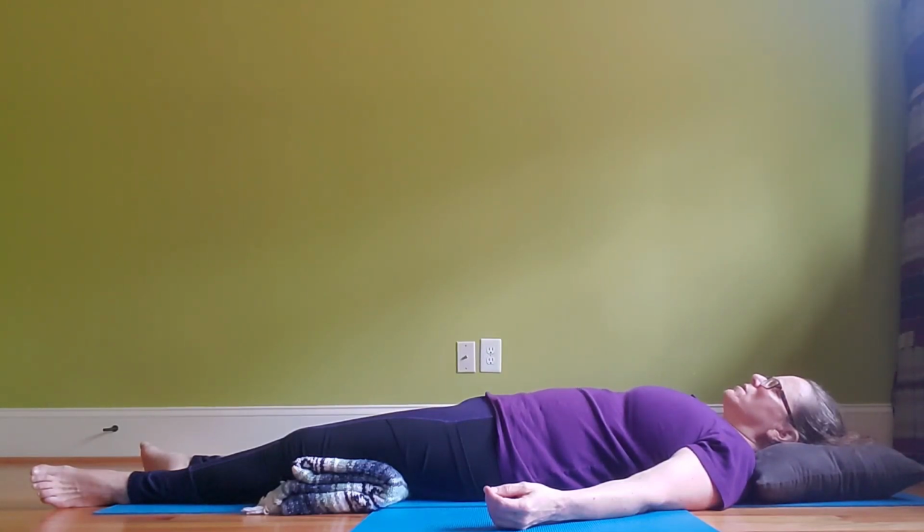Then, as you're ready, allow your attention to wander back and forth between these opposites, first experiencing one, then the other. Without thinking, simply being with whatever comes up and however this affects your body and your mind.